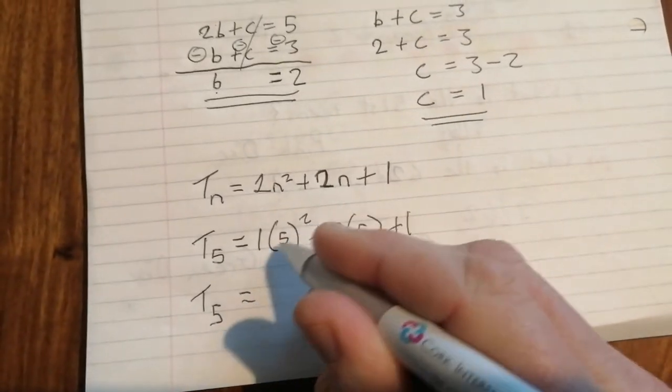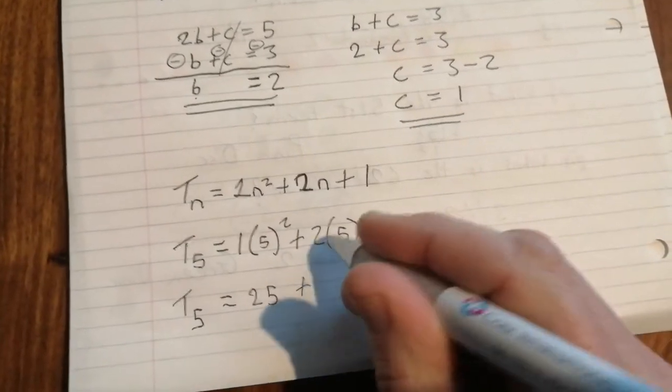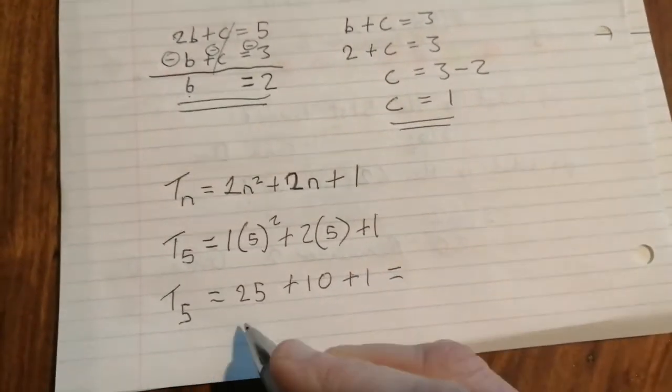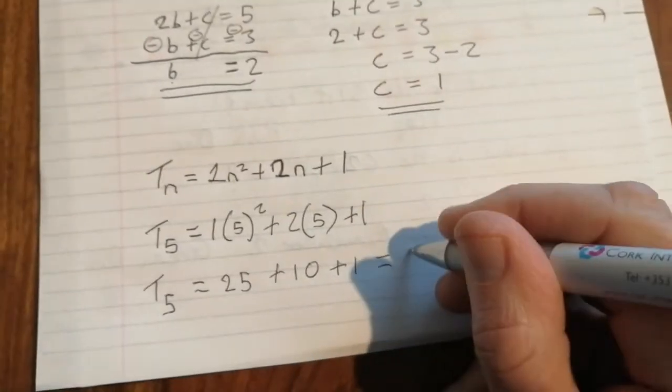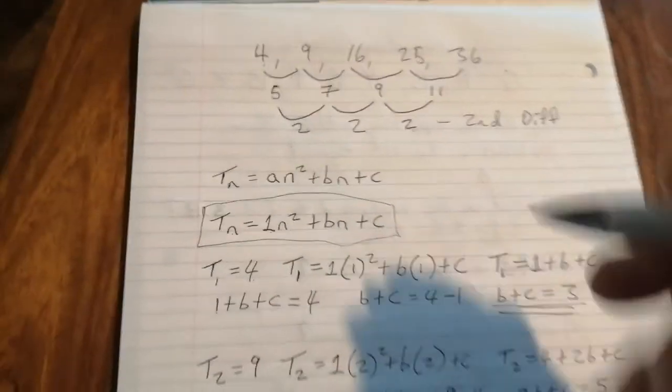5 5s are 25, isn't it? Times 1 is just 25. 2 5s are 10. If I add all that together, 25, 35, 36. And that's exactly what term 5 is up here. 1, 2, 3, 4, 5. So we're happy with that.